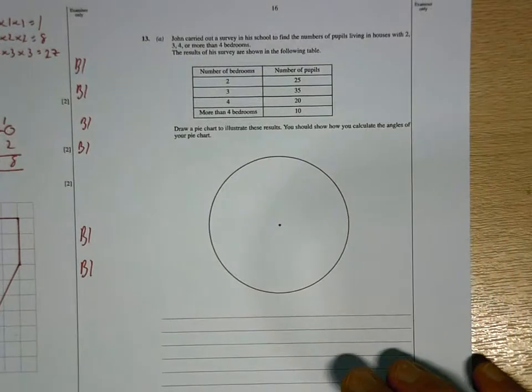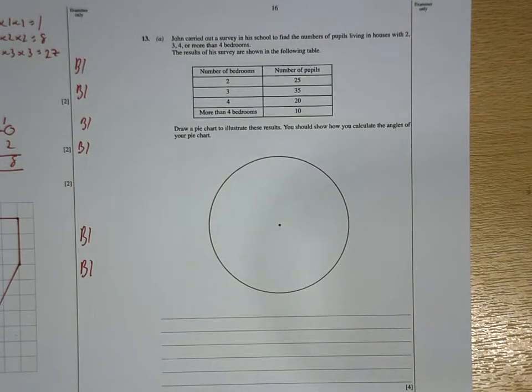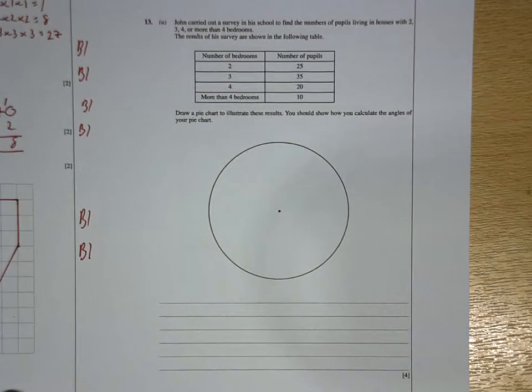Then we've got a pie chart question. So there's a method to drawing pie charts that you need to learn, and bear in mind that of the 4 marks for this question, only 1 of those marks will be for actually drawing the pie chart. So it's how you show how you work out the angles that's important.